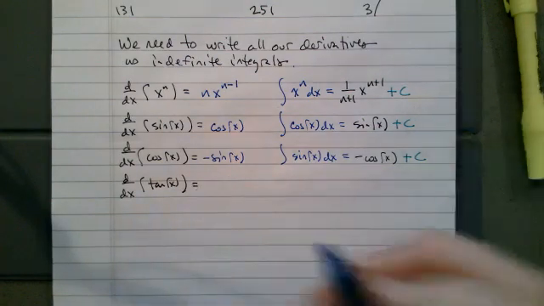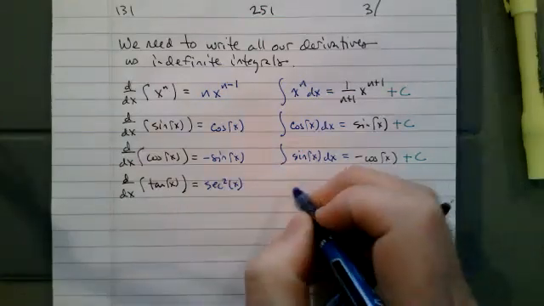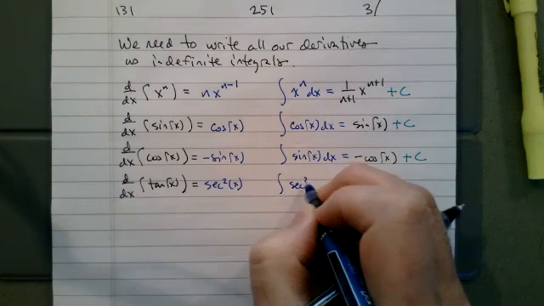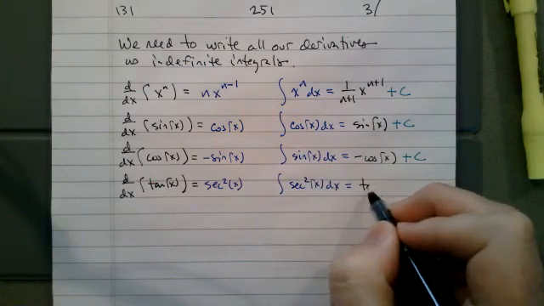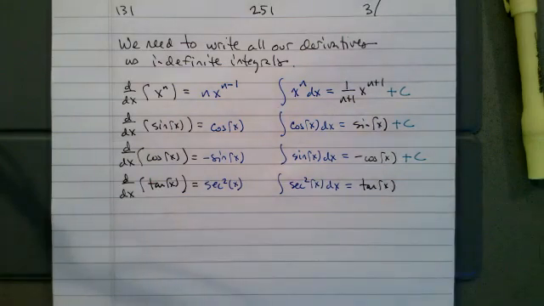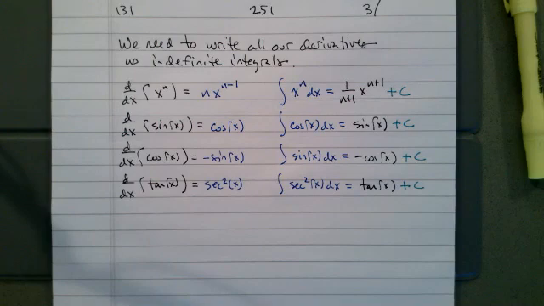The derivative of tangent is secant squared. So the integral of secant squared is tangent. Everything that we know about derivatives is now something we know about integrals. Any questions?